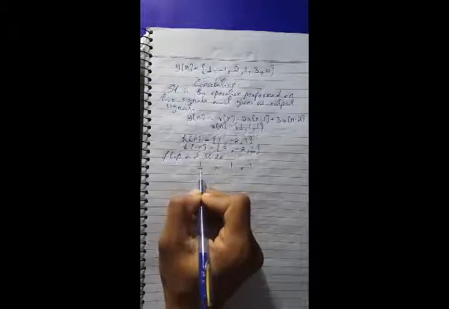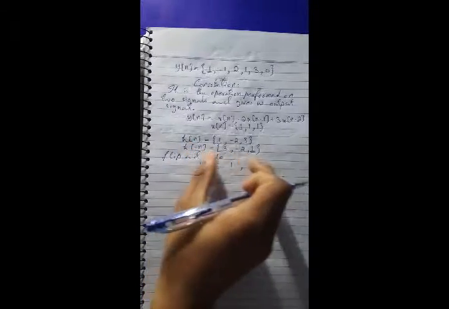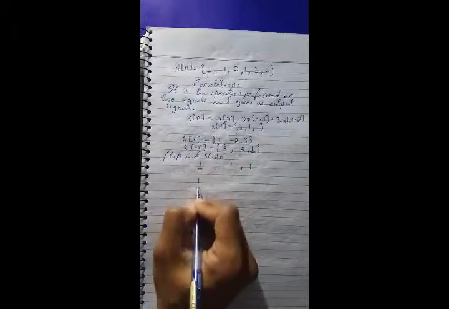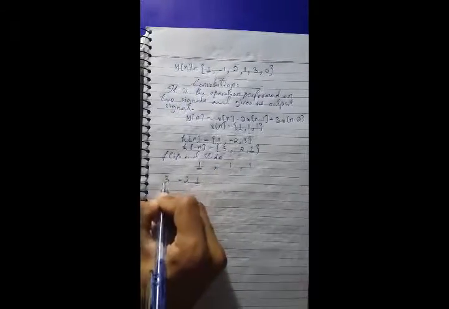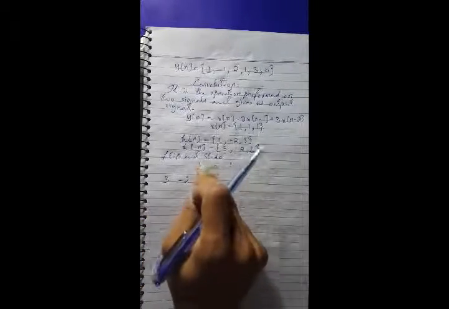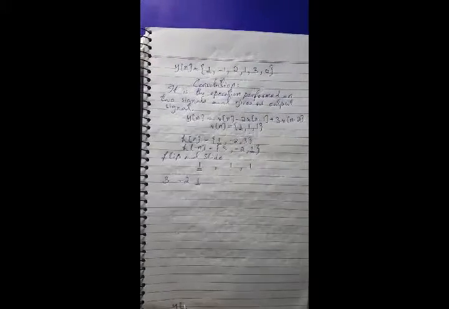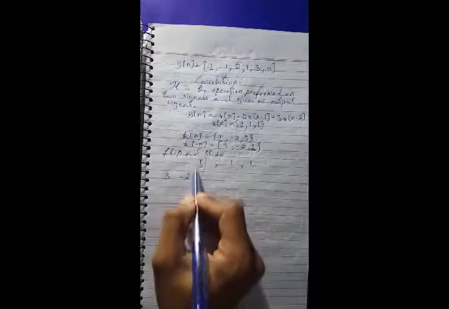This is my zero index value, and the flipped impulse response is here 1, -2 and 3. So we multiply 1 by 1, and y of n, our first value, is 1 because our index is matching here.